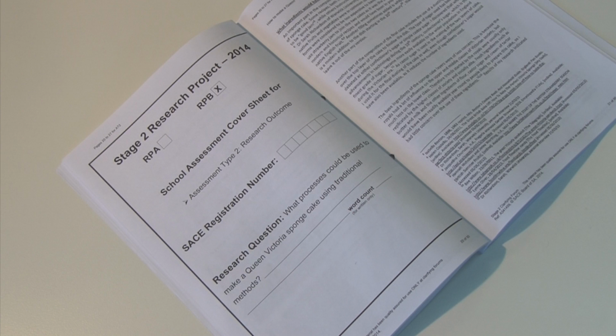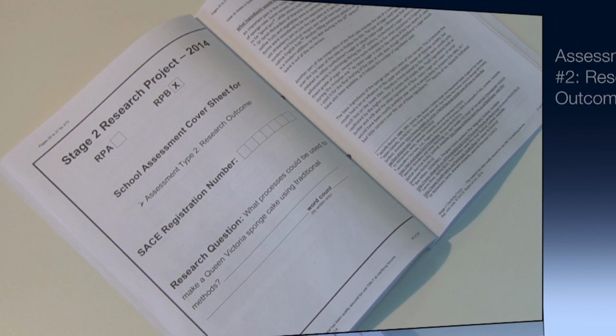Alrighty, assessment type 2. The student has done the question, what processes could be used to make a Queen Victoria sponge cake using traditional methods? This research outcome was judged at a C+.